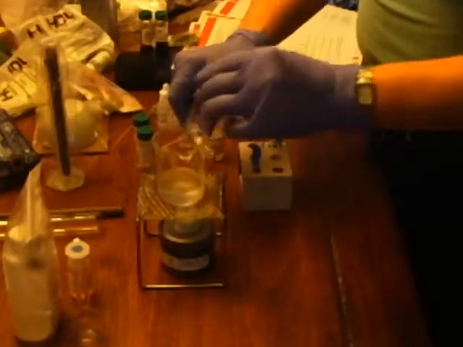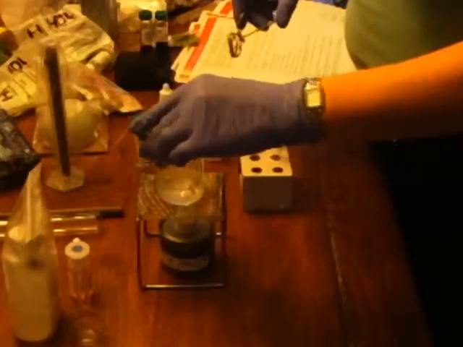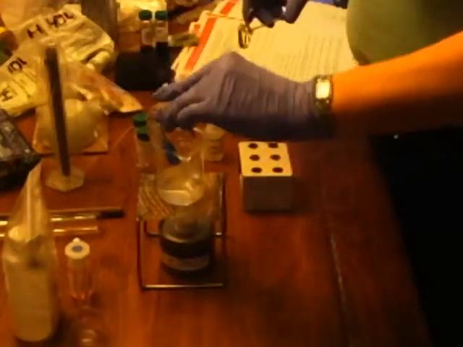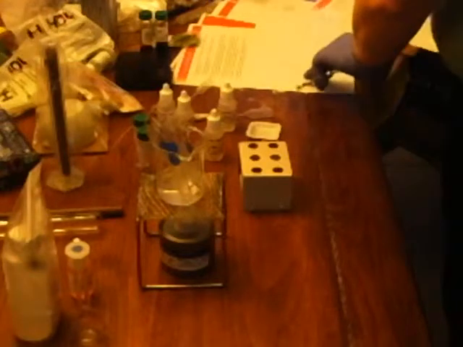So we are back with some vigorously boiling water. And in go the test tubes. All 4 of them. Hopefully they'll fit. Okie doke. And we will let it stand for 5 minutes.